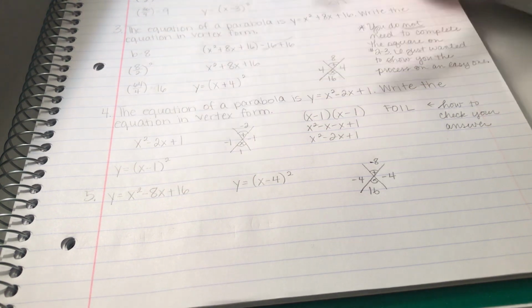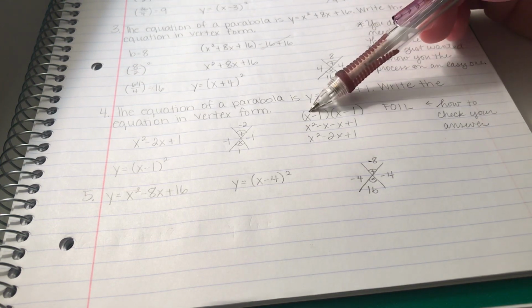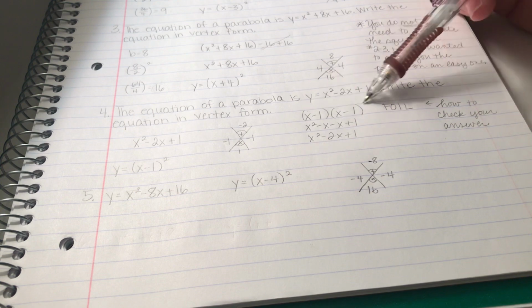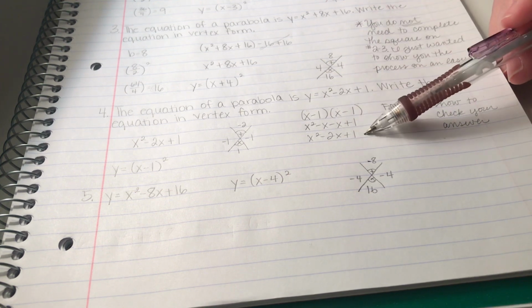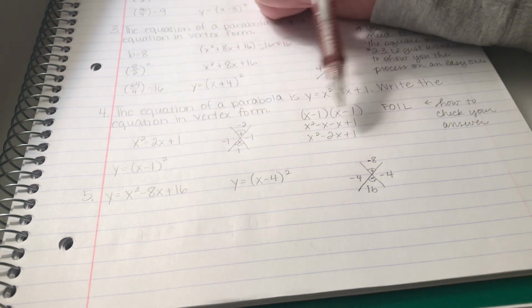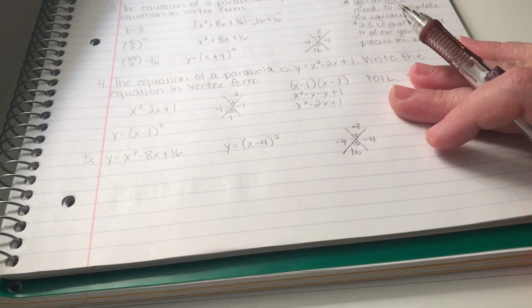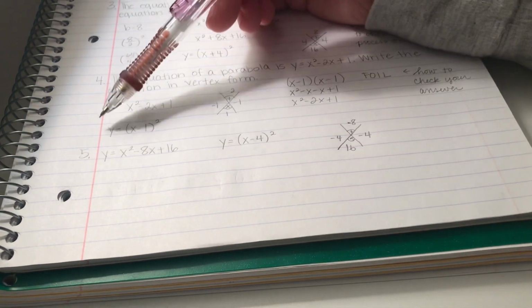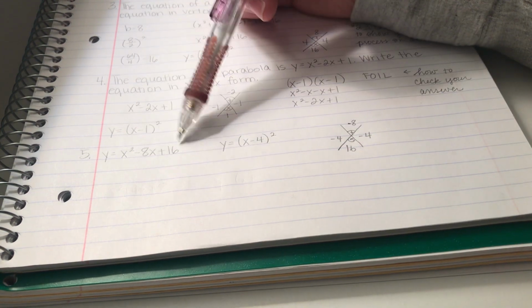If I wanted to check my answer, again, I did it for you here. How to check your answer is FOIL. So you multiply the first, then the outer, then the inner, then the last. And we would get back to our original part here. But this one we didn't have to complete the square, and we didn't do that extra because it was unnecessary. Number 5, I quit writing out the whole word problem and just gave you the bare bones.